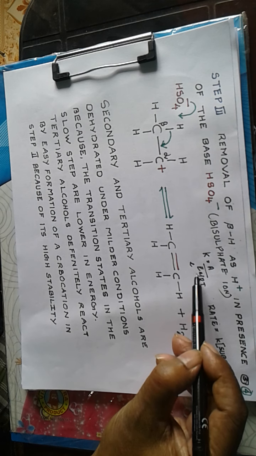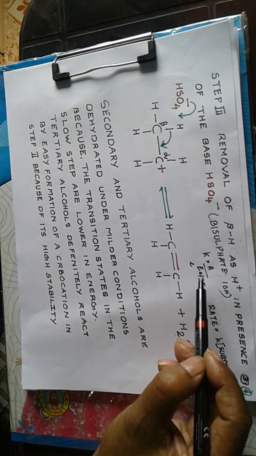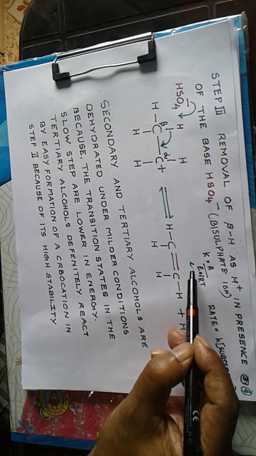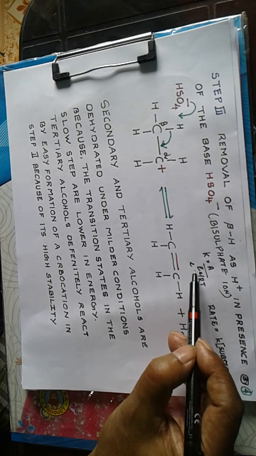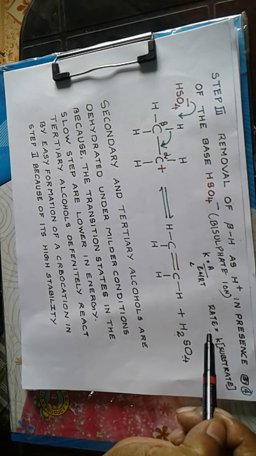And EA is lower, e raised to EA by RT is lower, therefore A by e raised to EA by RT, since this is a low quantity, A divided by this quantity will be higher, so K will be higher, and rate is equal to K into concentration of substrate. For a given concentration of the substrate, that is alcohol, as K increases, rate increases, that is fact. So secondary and tertiary alcohols are dehydrated under milder conditions, and the reaction goes faster.